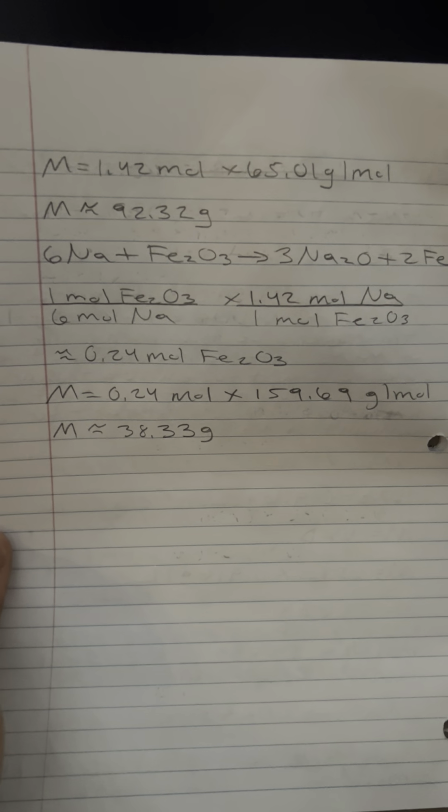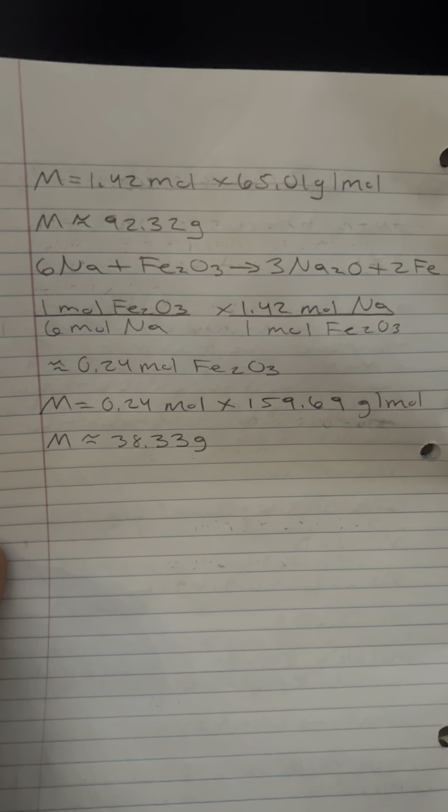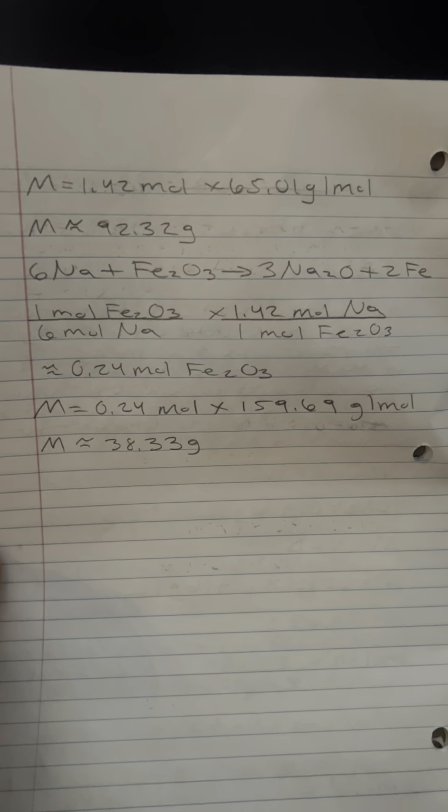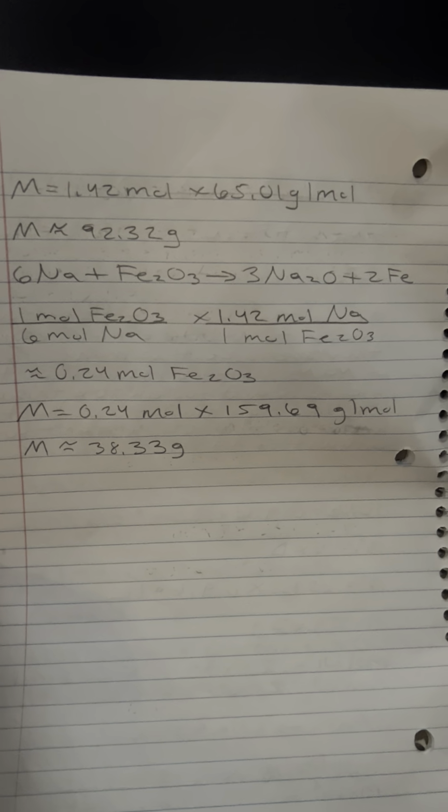So the mass of this is equal to 0.24 moles times 159.69 grams per mole, and mass is about 38.33 grams.